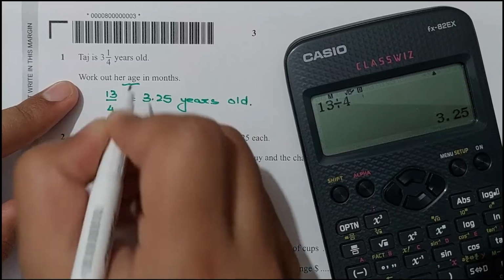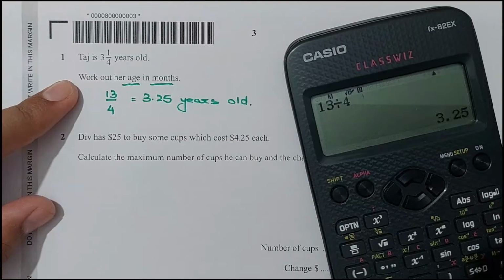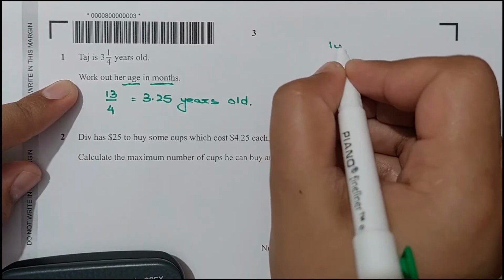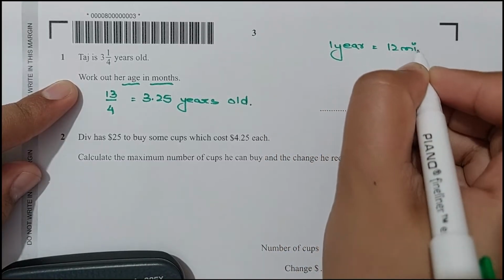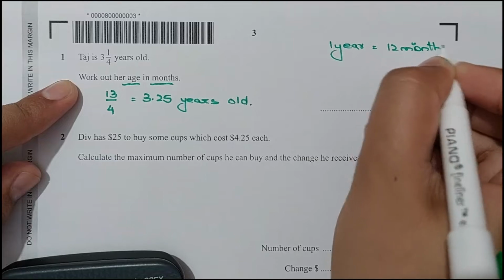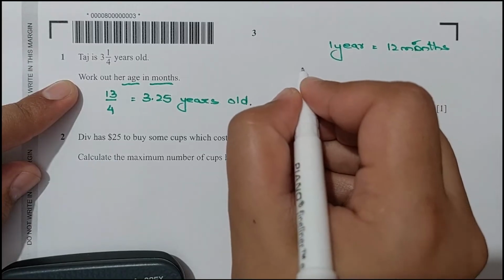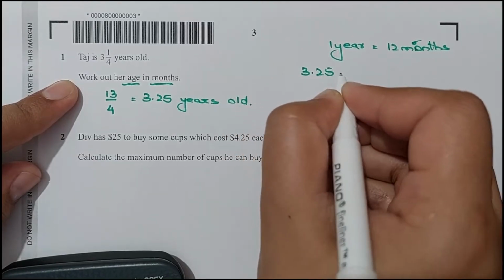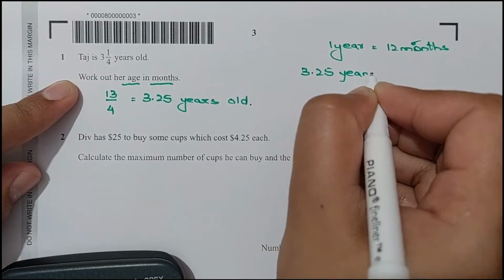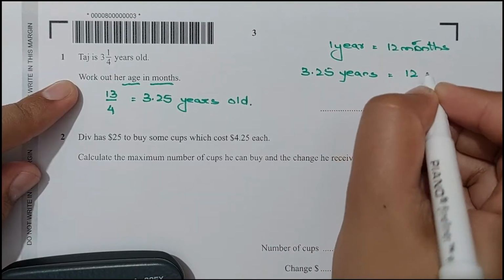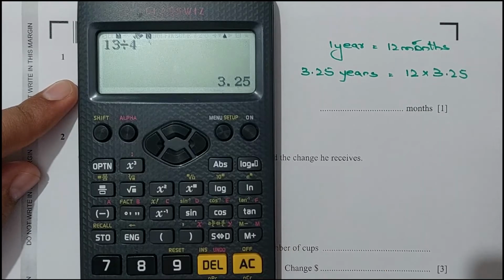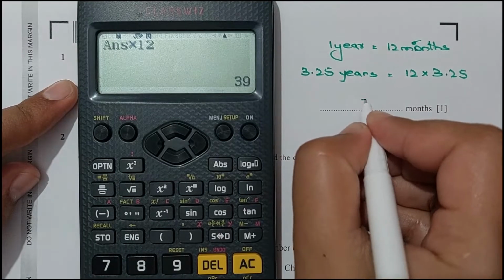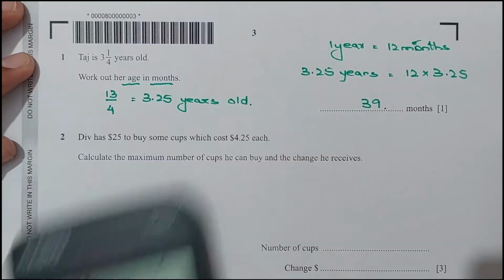This is the age. We have to find the age in terms of months. So 1 year is equal to 12 months. Okay, so what about 3.25 years? You can do 12 times 3.25. You will get the answer in terms of months. 39 months is the age.